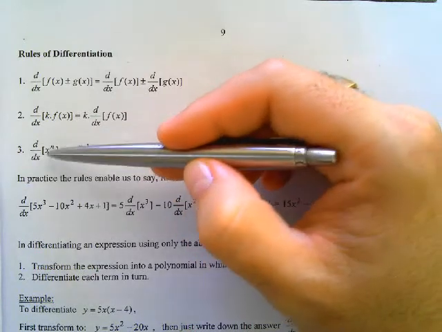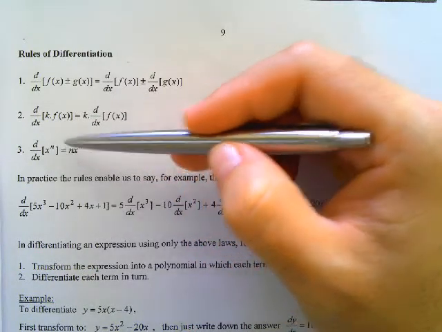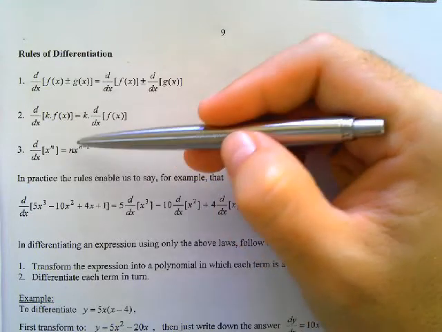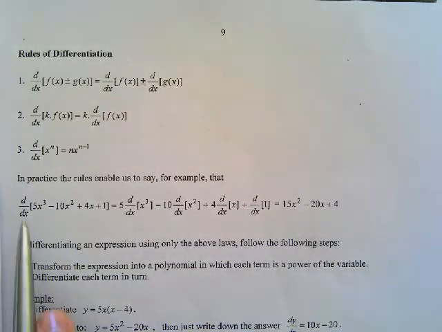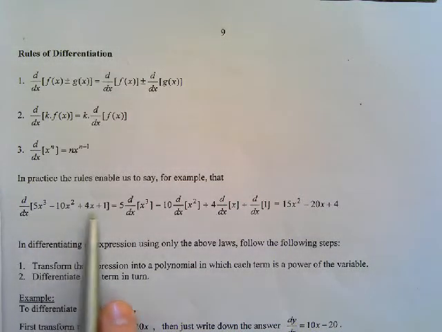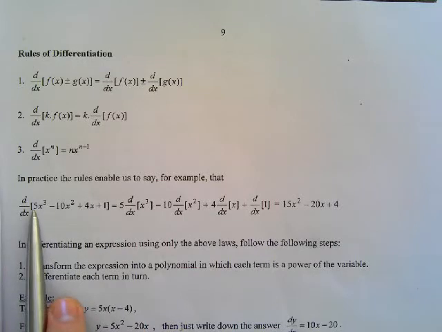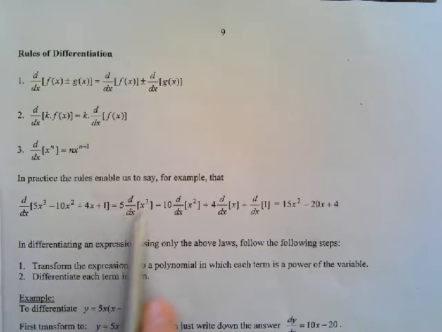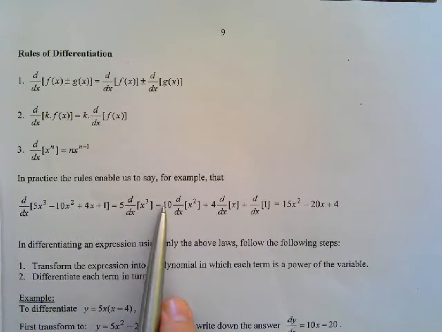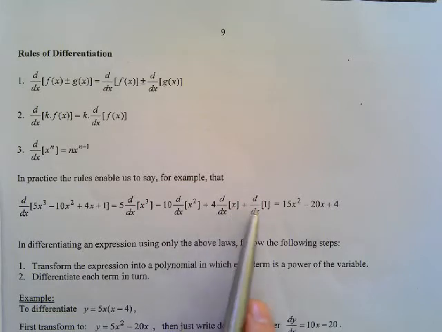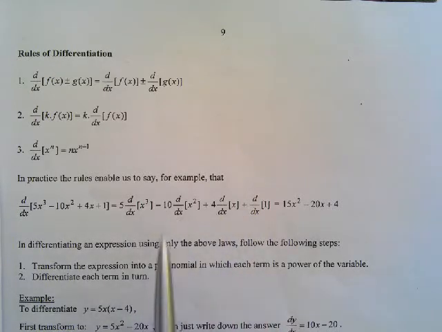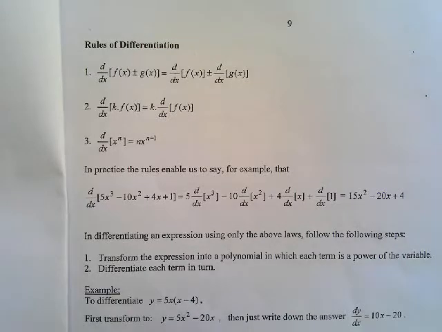Then, this is the formula we've been dealing with. The derivative of x to the power n will be n times x to the power n minus 1. Okay, here's a little example. The derivative of that whole expression means the derivative of 5 times the derivative of x cubed minus 10 times the derivative of x squared plus 4 times the derivative of x plus the derivative of 1. You need not show your working out like that. That's a bit confusing. Watch here though, if I just use my shortcut method.